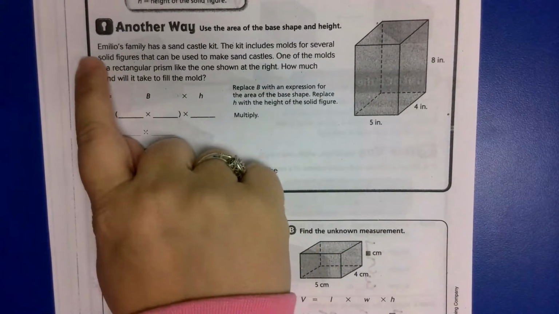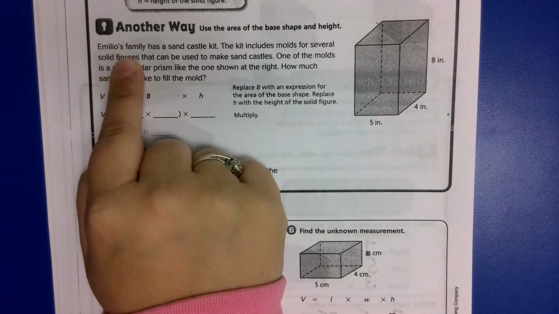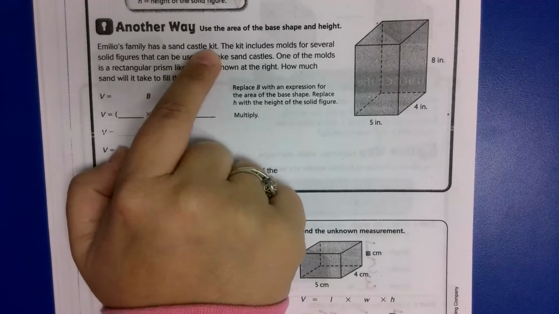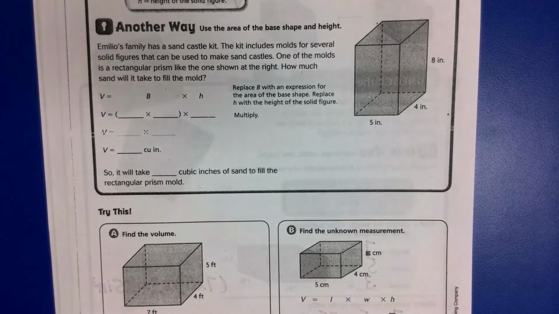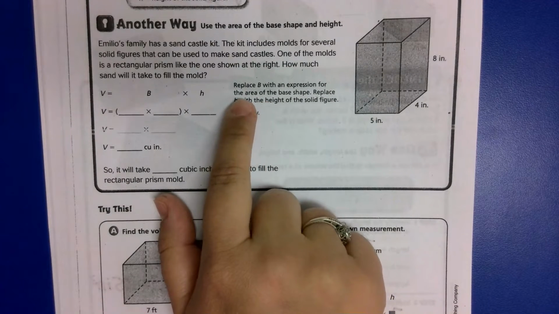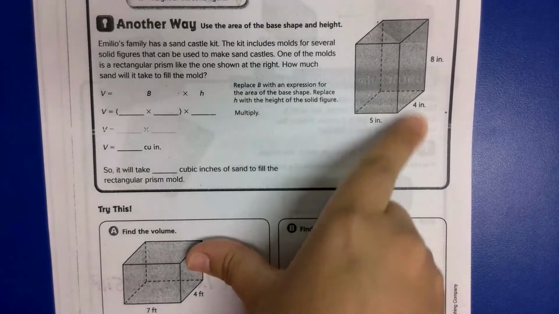Okay? So if we want to solve this one, Emilio's family has a sand castle kit. The kit includes molds for several solid figures that can be used to make sand castles. One of the molds is a rectangular prism like the one shown at the right. How much sand will it take to fill the mold? So this has replaced B with an expression for the area of the base shape.